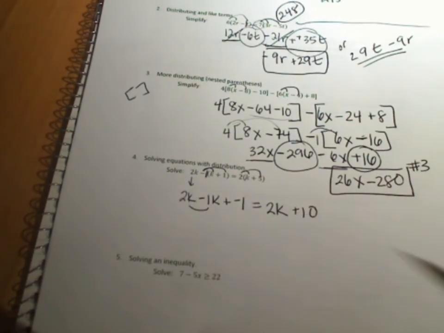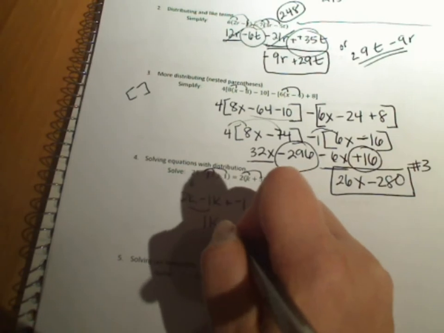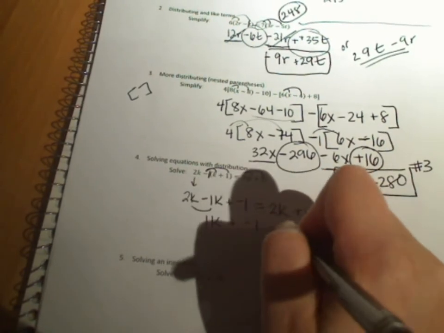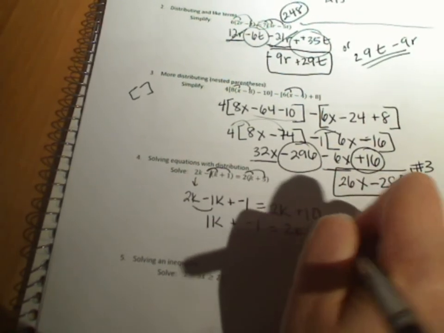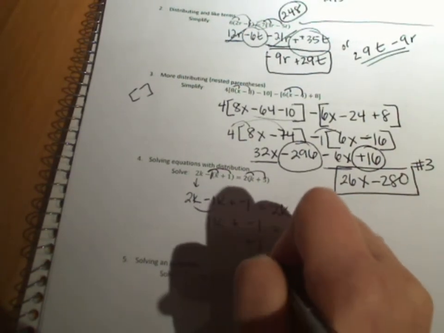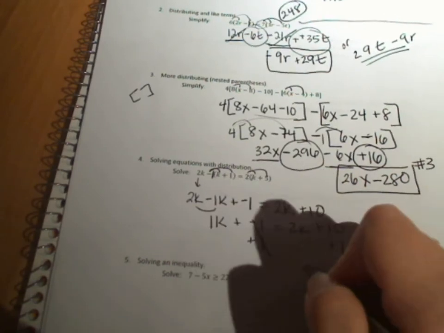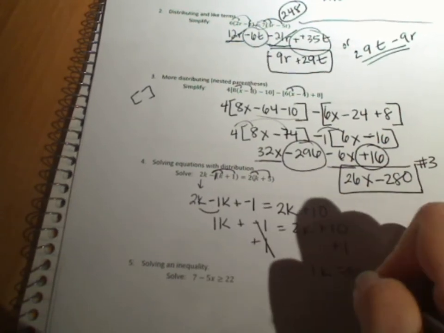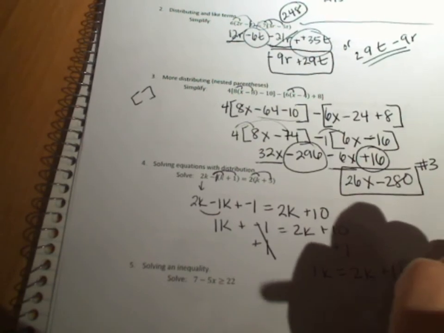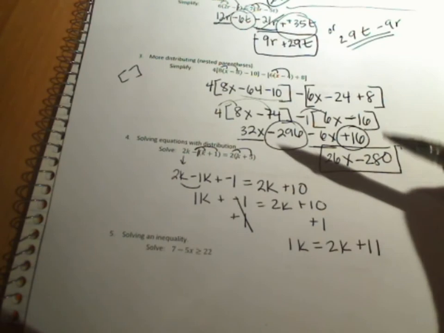Okay, right here I have like terms that are right next to each other, so I combine them to get 1k plus negative 1 equals 2k plus 10. I'm going to add 1 to both sides. So I have 1k equals 2k plus 11. Remember, whatever you do to the one side of the equal sign, you do to the other side.